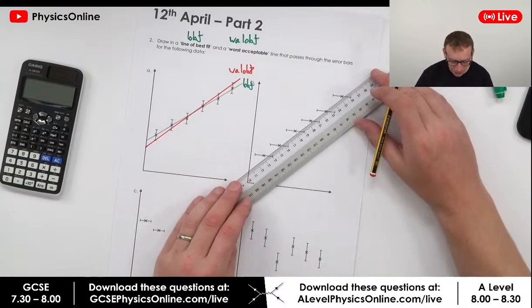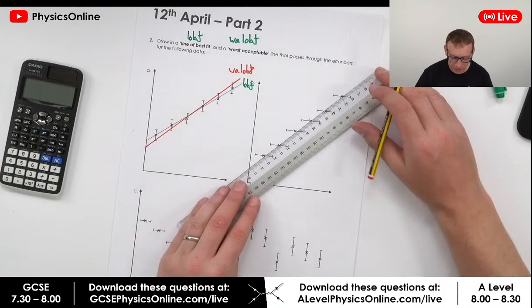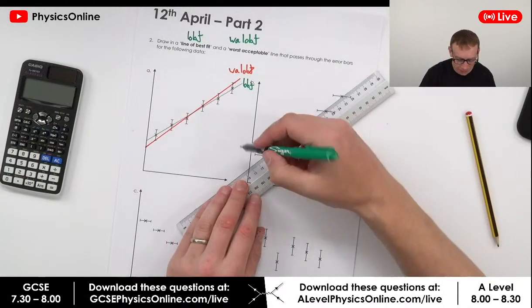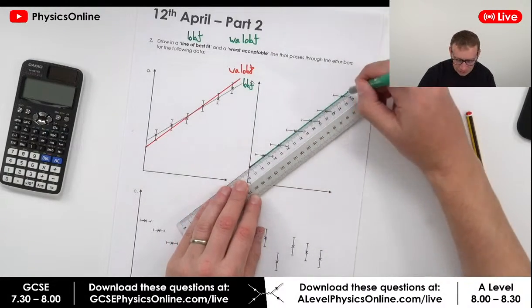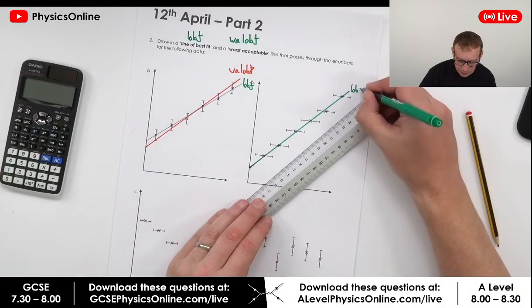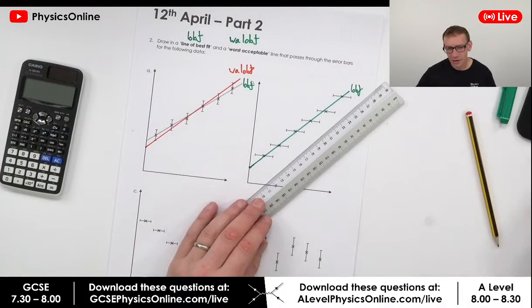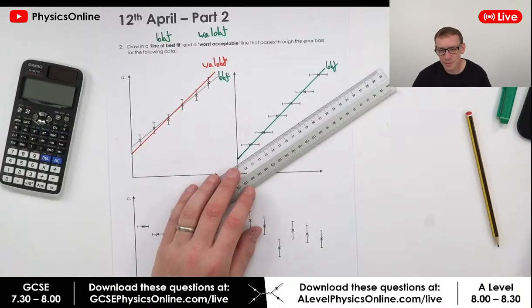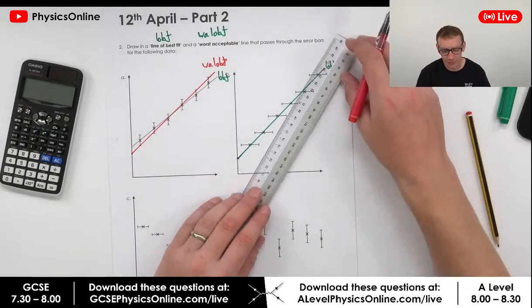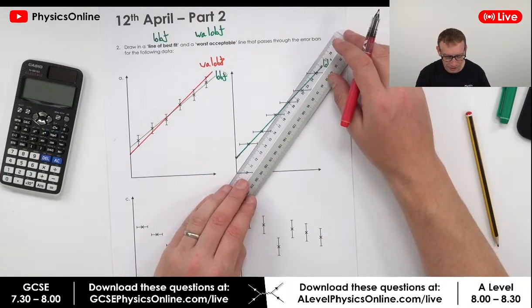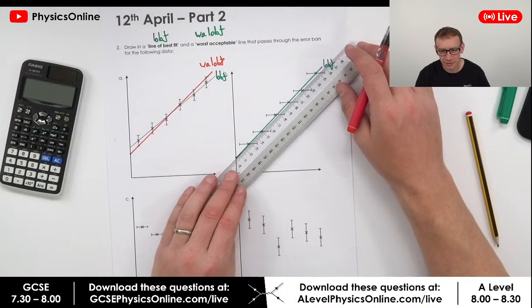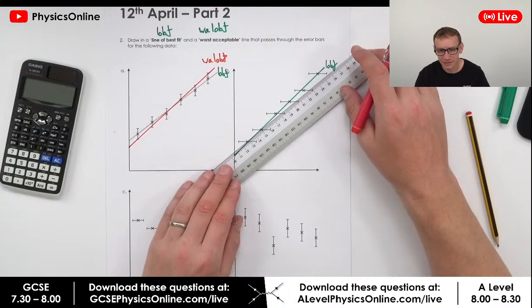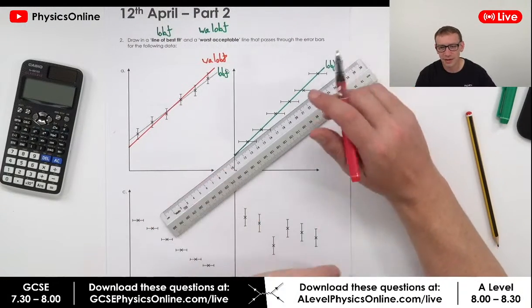Right, the next one then is we've got this data here. Again, a fairly straightforward one. I'm going to do this in green to make it clear. This is my line of best fit that goes through the data. Do you want my worst acceptable line of best fit to go steeper or shallower?